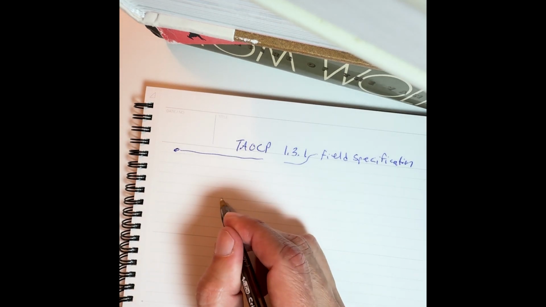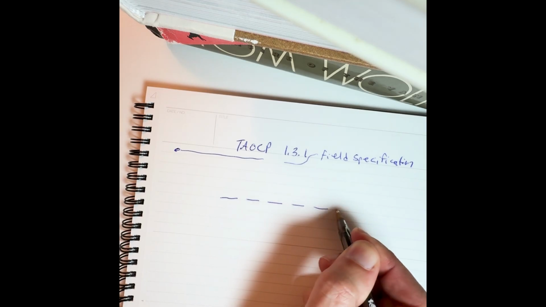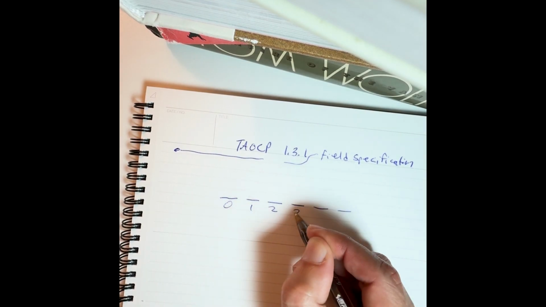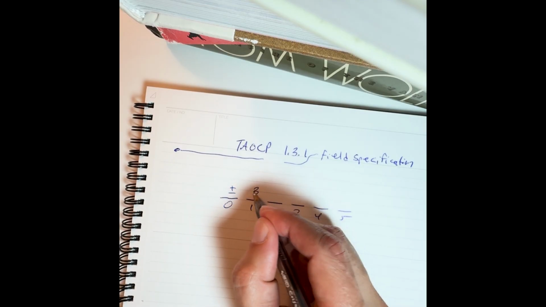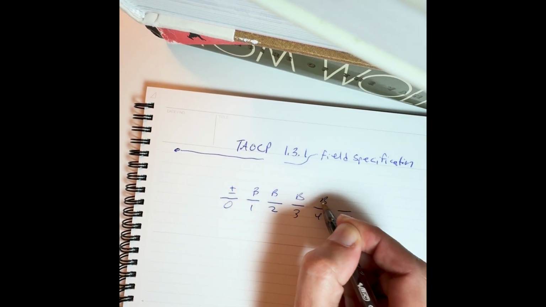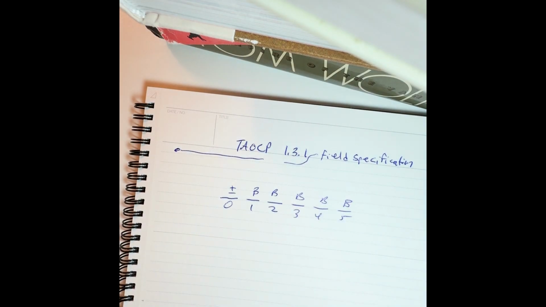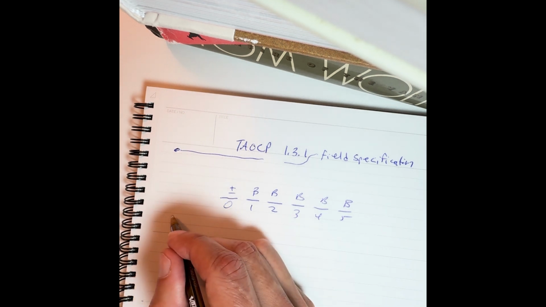So most of the instructions allow a programmer to use only part of a word if desired. As a review, a word is going to be 1, 2, 3, 4, 5, 6. Let's index. And it's plus or minus, and it'll be 5 bytes. So in the case that we want to only use a part, a non-standard field specification.